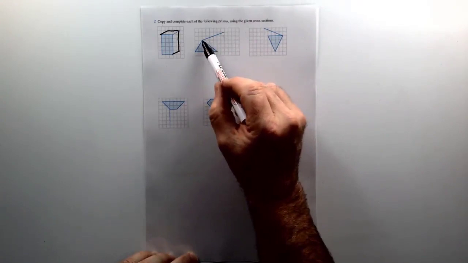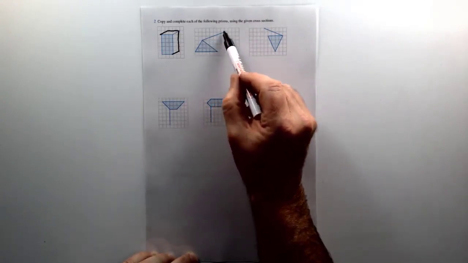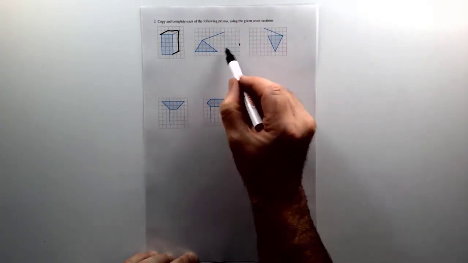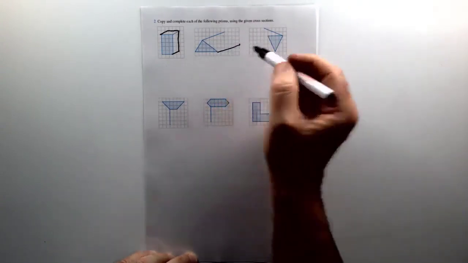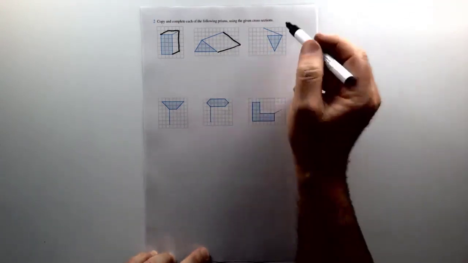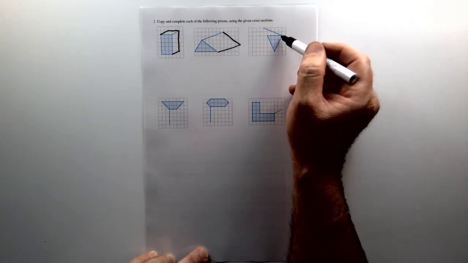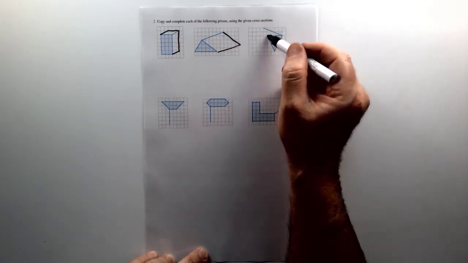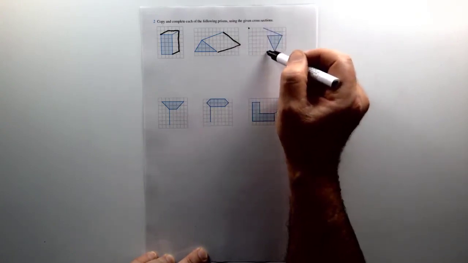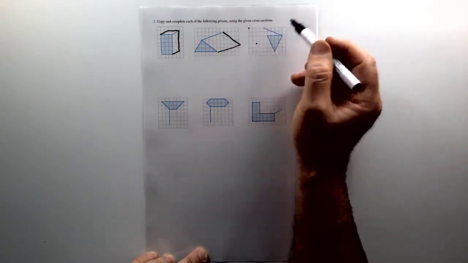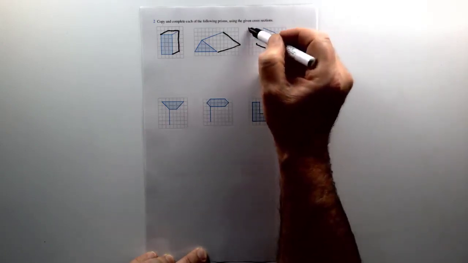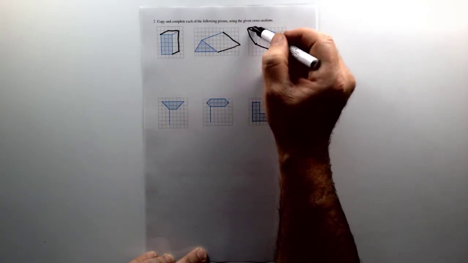This line going back, it's gone across 2, 4, 6 and up 2. So again, we're going to go across 2, 4, 6 and up 2. We draw that line in there. And again, just draw those lines at the back like so. Here, this line here, it's gone across 5 and up 2. So again, from this corner, we'll go across 5 and up 2. From this corner, across 5 and up 2. Draw those lines in like so, and again just join those edges together.